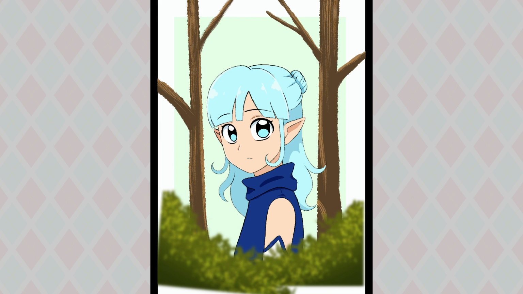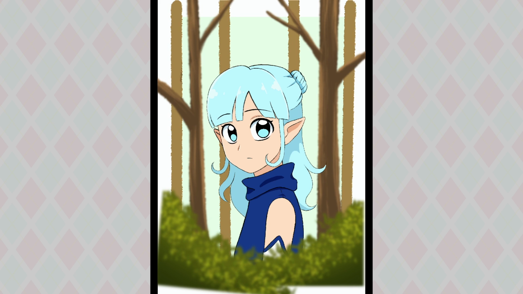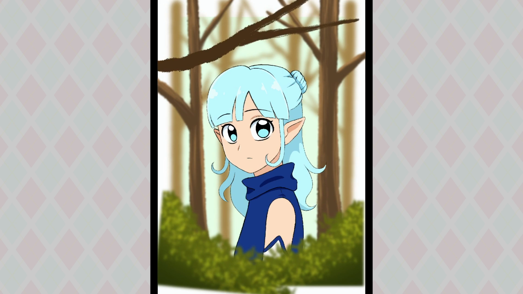Also, I went with a more painty look for the trees and stuff since it's simpler for me to do. When it comes to plants and foliage, it's way easier for me to not do line art and stuff, and instead just make blobs and shapes to give the idea of the foliage.